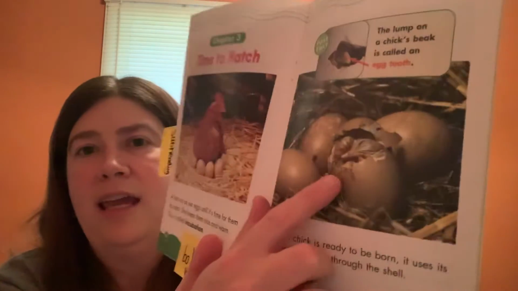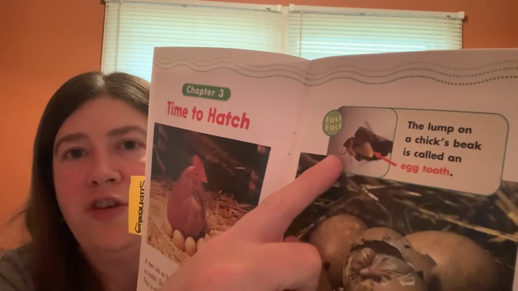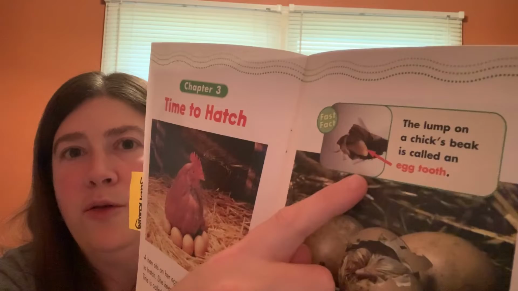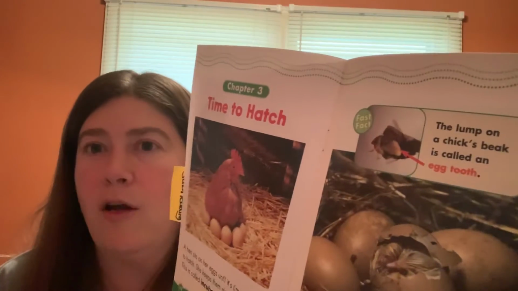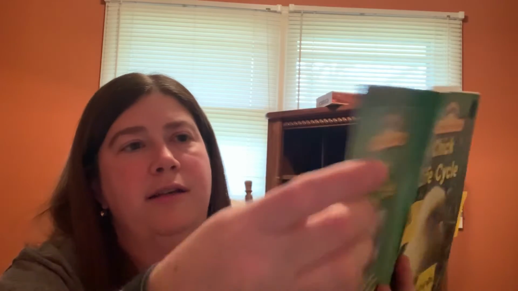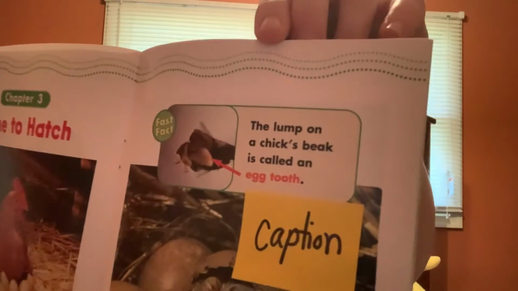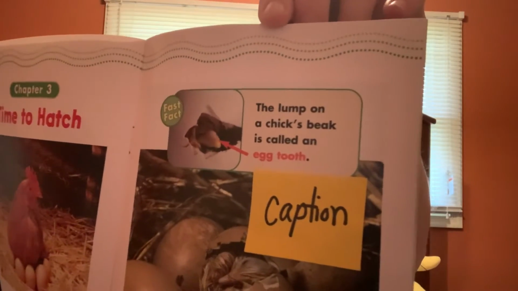When a chick is ready to be born, it uses its egg tooth to break through the shell. Then up here I have another picture that shows the egg tooth, and there is a caption with it. There are words with that picture to tell me what's happening in the picture. So here, these words are called the caption. There's the caption, words that go with the picture to tell me more about the picture. The lump on a chick's beak is called an egg tooth. And you can see that label for the egg tooth pointing at it in that caption.